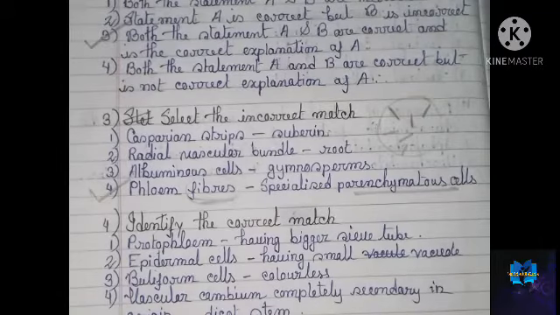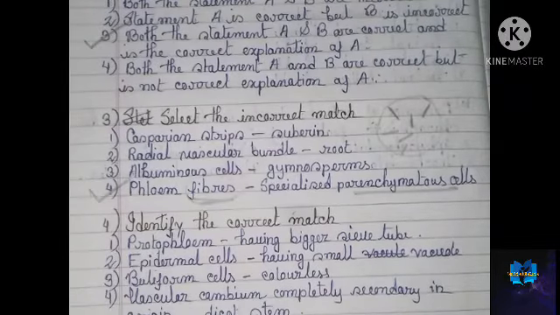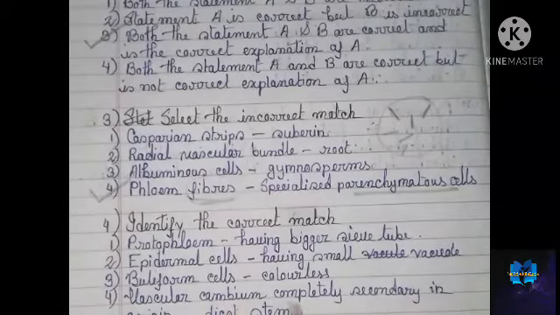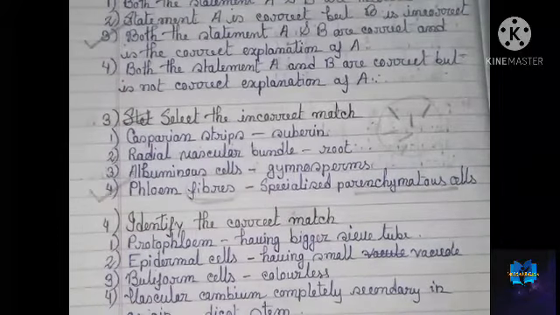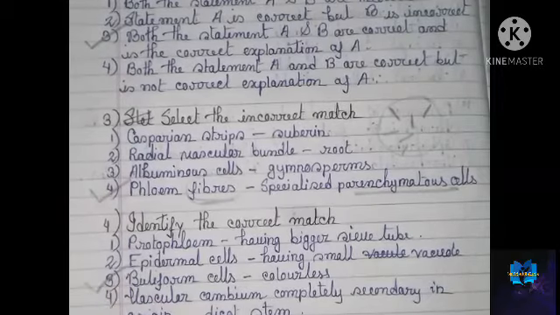So first of all, protoxylem having bigger sieve tube. No, that is not possible. After the protoxylem, metaxylem has bigger vessels, so this is not correct. Epidermal cells having small vacuole? No, epidermal cells are very compactly packed. They don't have a place to have a small vacuole. Let's talk about option 4 first: vascular cambium completely secondary in origin. No, it is secondary in origin in dicot root, not in dicot stem. So this is wrong. So the correct option is option 3. Bulliform cells are colorless.